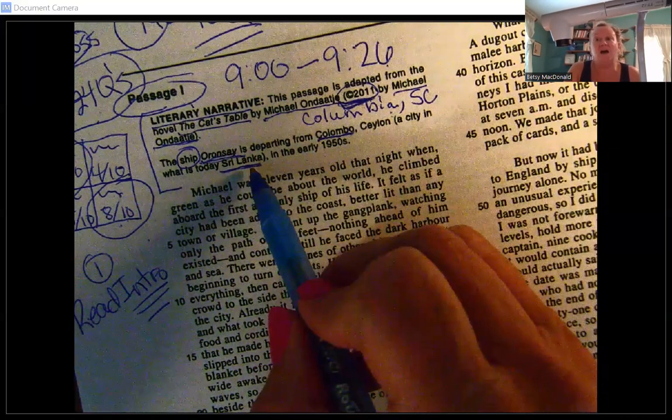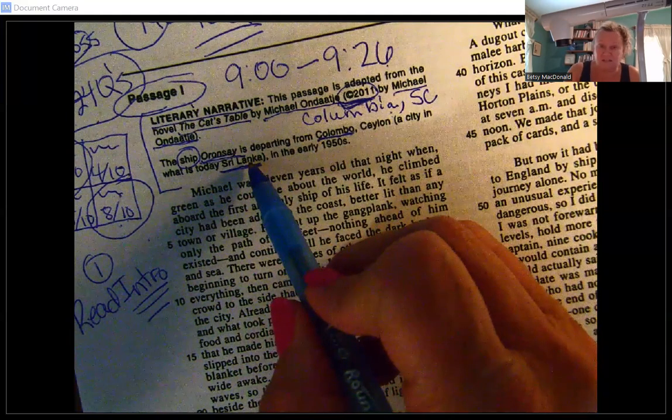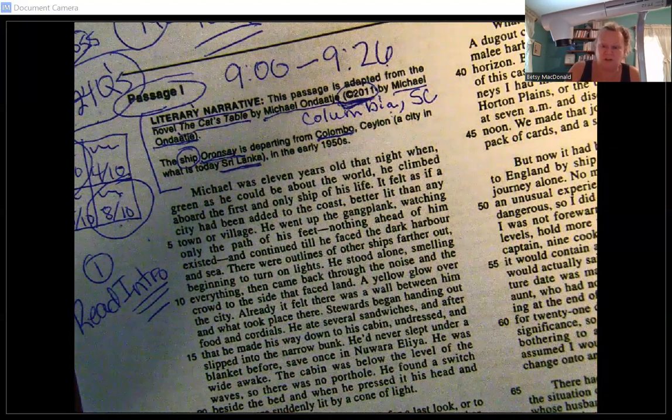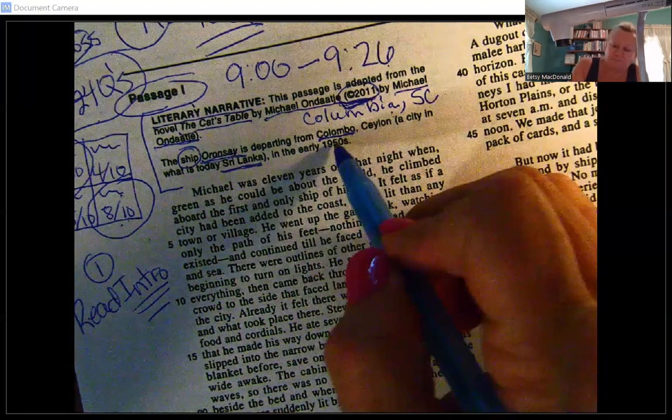What I'm thinking is, okay, this is an international thing. This is not Tampa, Florida, and Columbia, South Carolina. No, we're talking about people or places far away.